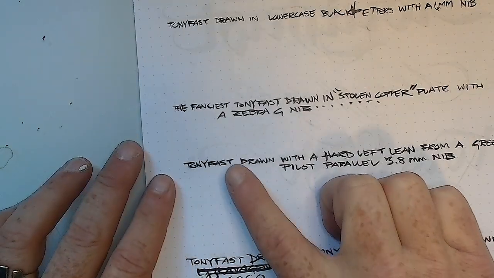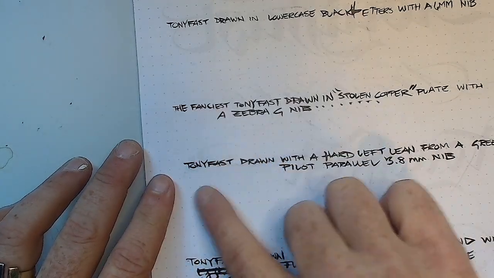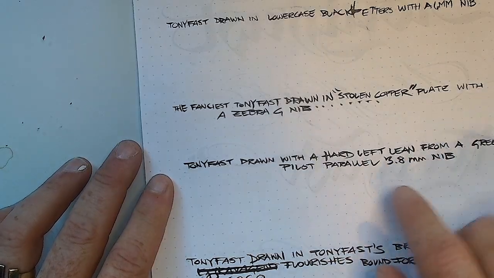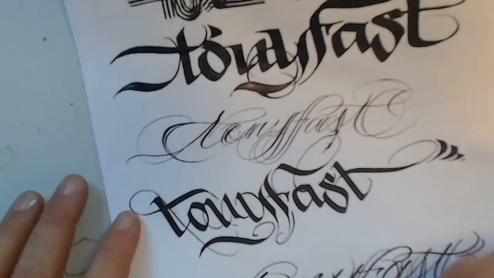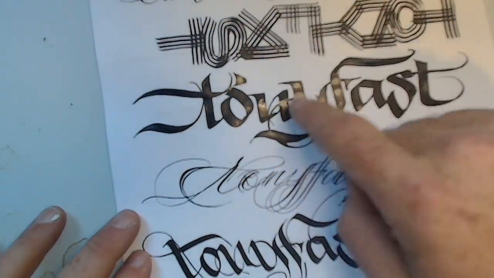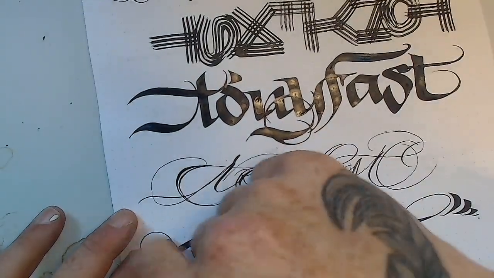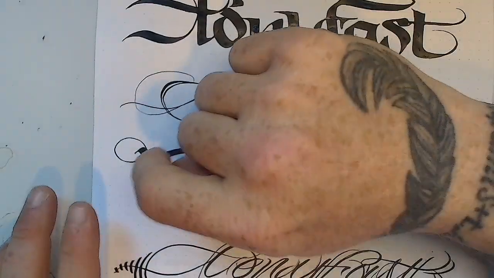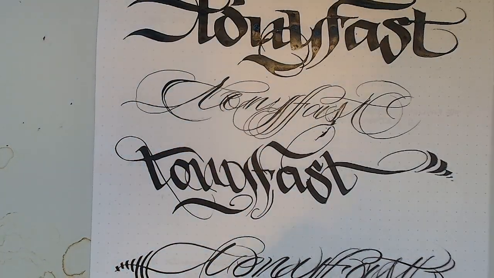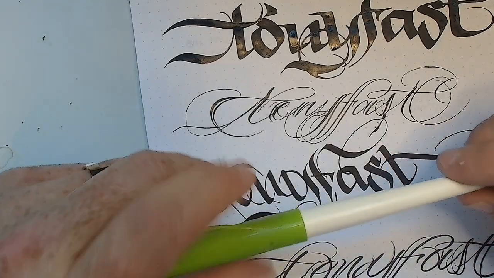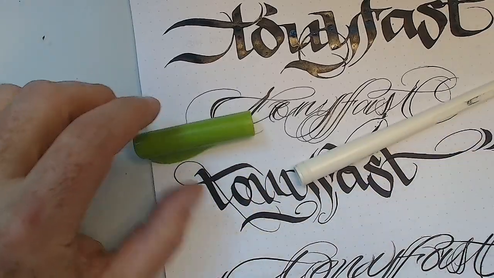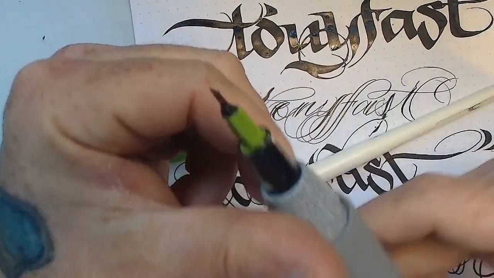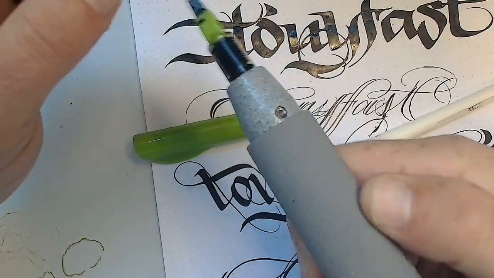This here is Tony Fast drawn with a hard left lean from a green parallel pilot 3.8mm nib. So left lean, all of these other ones, this is vertical, this is right, this is vertical, this is right. Left leans are a little hard, you've got to actually lean back to get to it. But this is drawn with a parallel pilot, but I don't have the nib in here because I've been using this nib inside of a weighted holder.